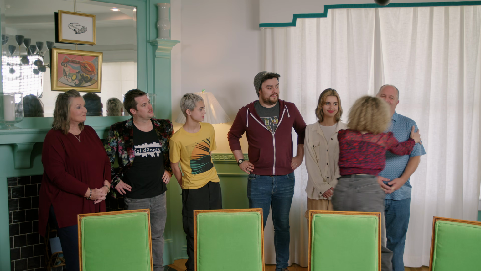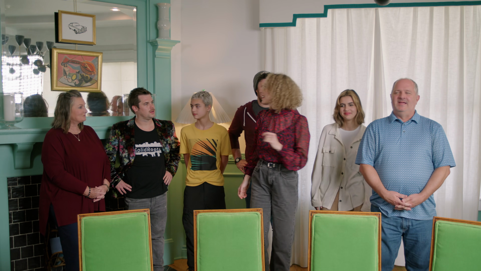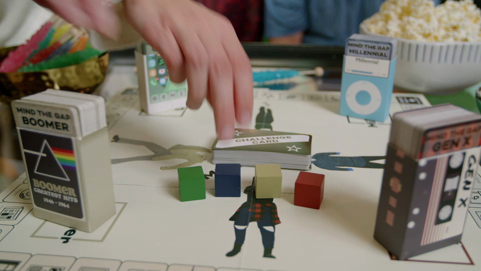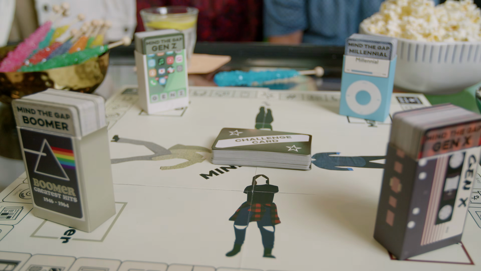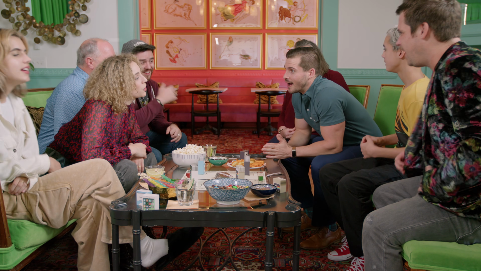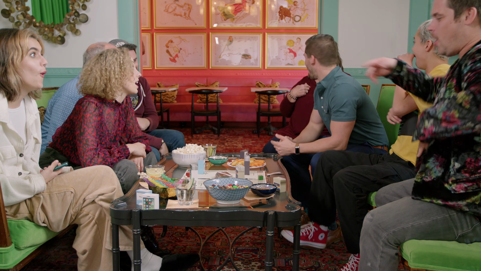You should instead choose players from each generation, because you'll have to answer trivia from every one of them. Once you've chosen your teams, choose a mover for each team and place them on any corner space of the board. You're now officially ready to play Mind the Gap.